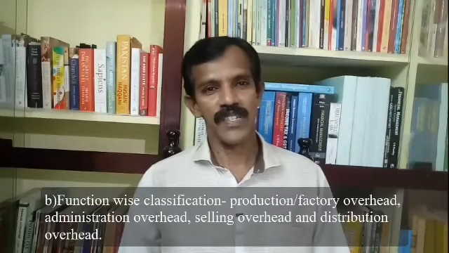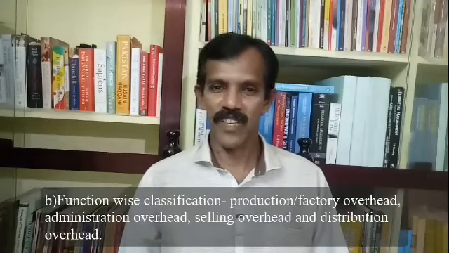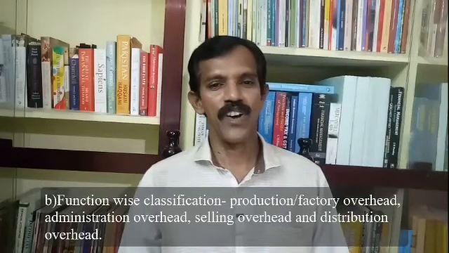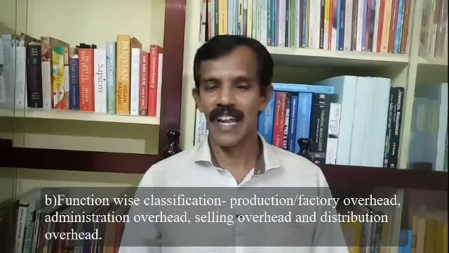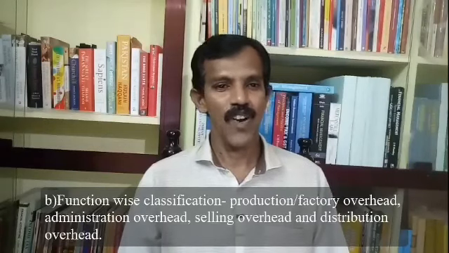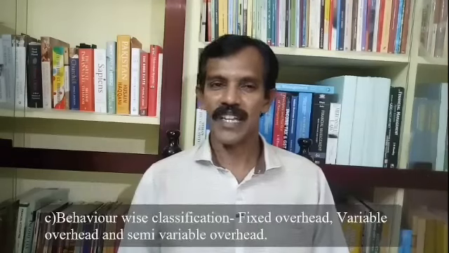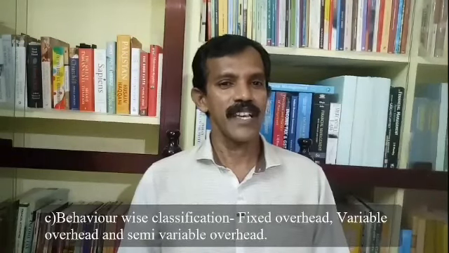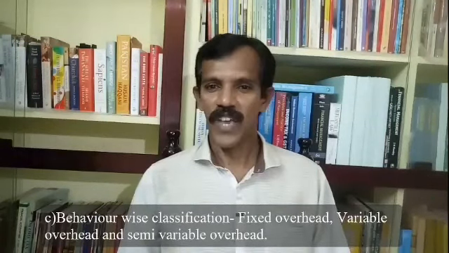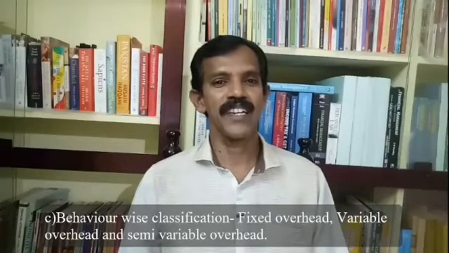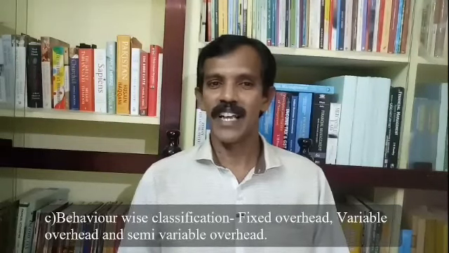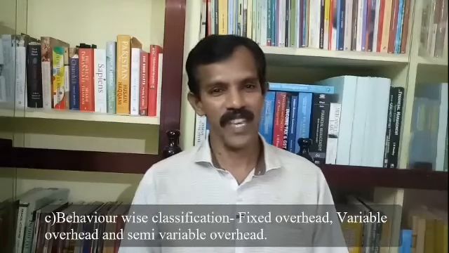Then, the second classification is on the basis of function. We know production or factory overhead, administration overhead, selling overhead, and distribution overhead come under function-wise classification of overheads. And the third classification of overhead is behavior-wise. Fixed overhead, variable overhead, and semi-variable overhead come under behavior-wise classification.